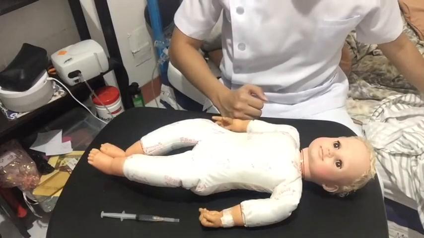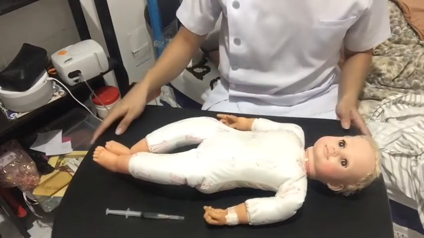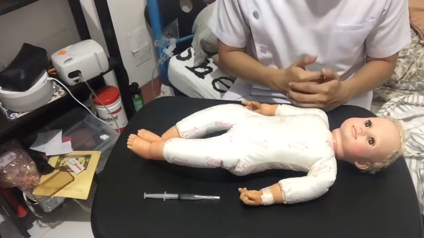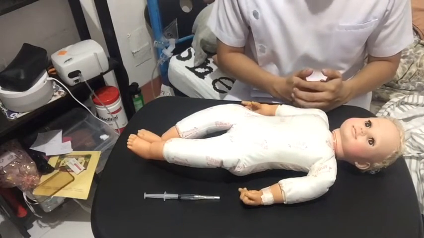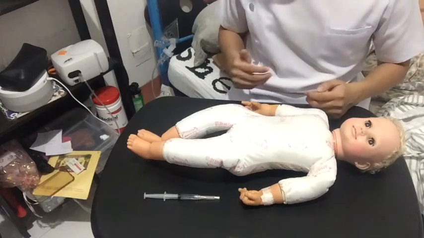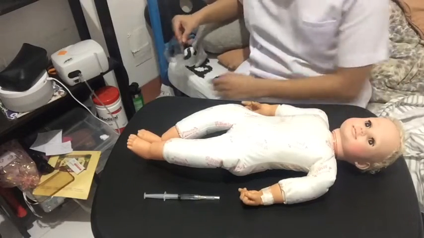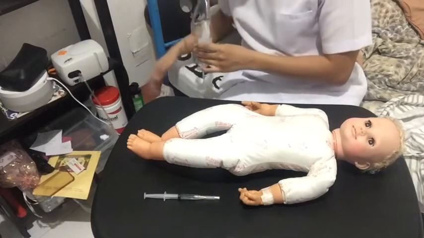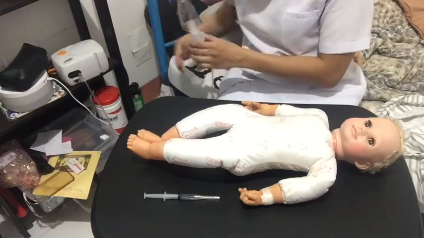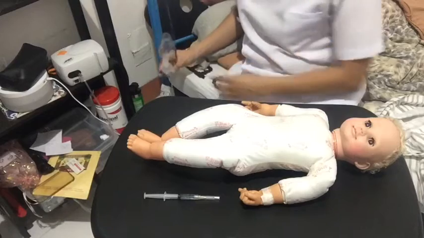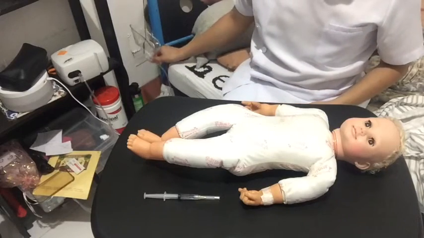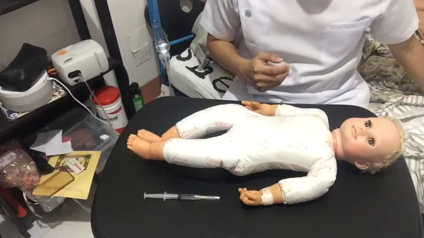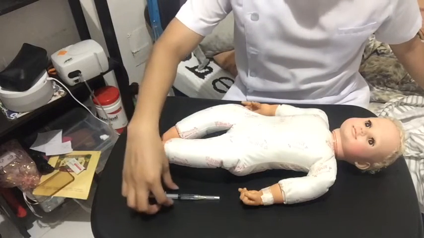Now, after teaching the client the proper way of nebulization, we're going to be assembling the nebulizer equipment needed. So this is what I got. I already assembled it, and here's the nebulizer machine and the nebulizer kit. So after assembling the nebulizer equipment, we're going to be using a prescribed medication.